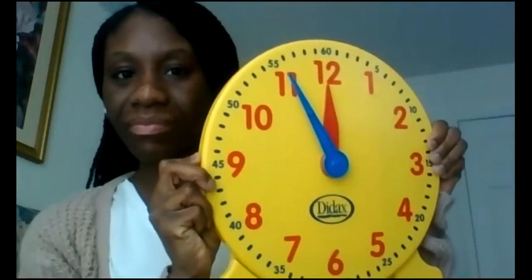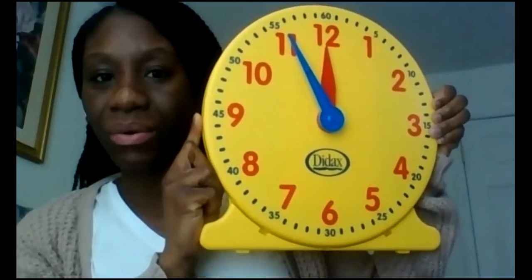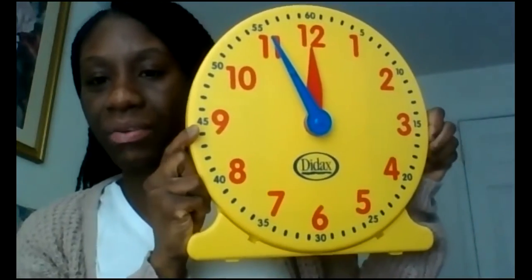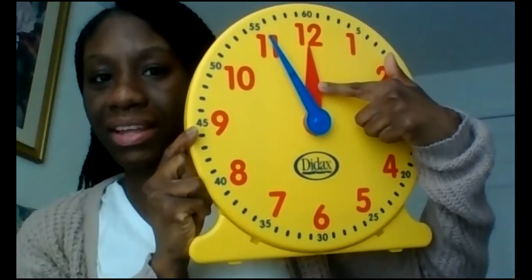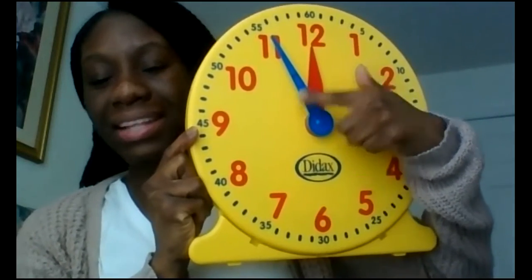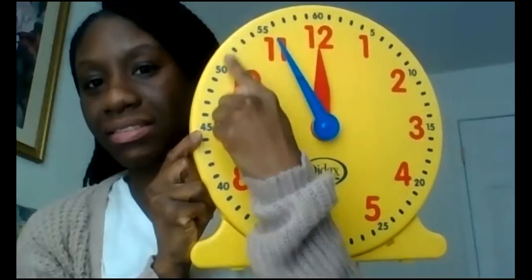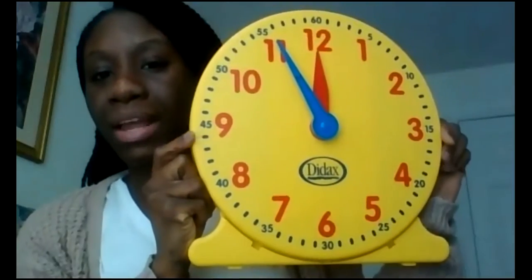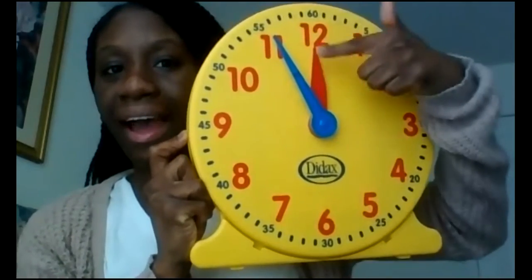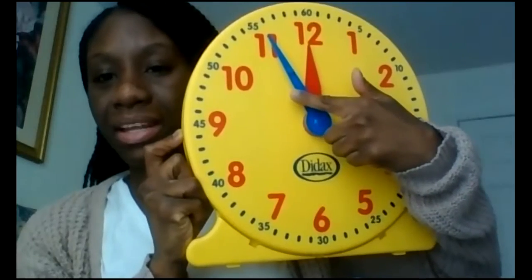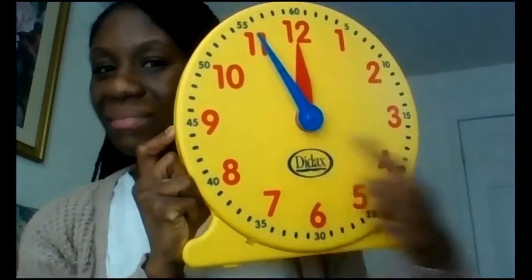Okay? Now, in order to measure time, we look first at the hour and then the minute, and sometimes we're going to also look at the second. But the main way that we measure time is by looking at the hour and the minute. So we're going to look at the short hand and the long hand. Now, before we go any further, I made up a little song for you guys so that you can remember which hands we look at. So I'm going to make a beat.